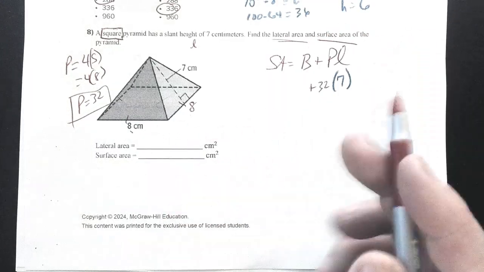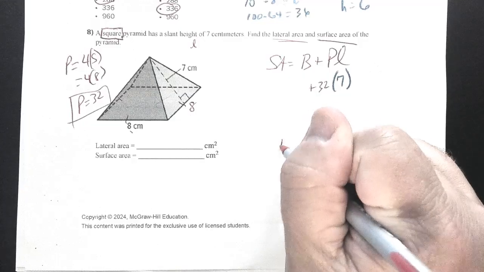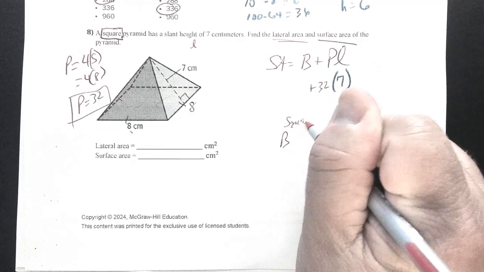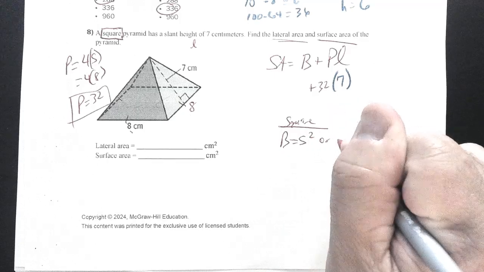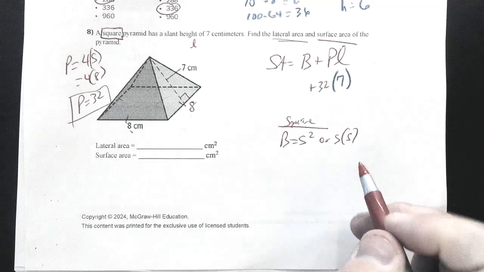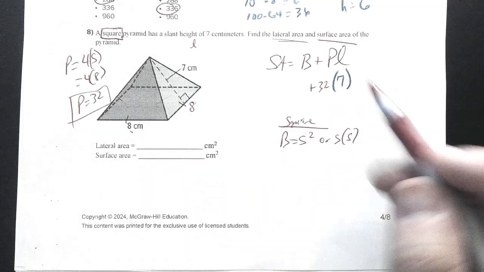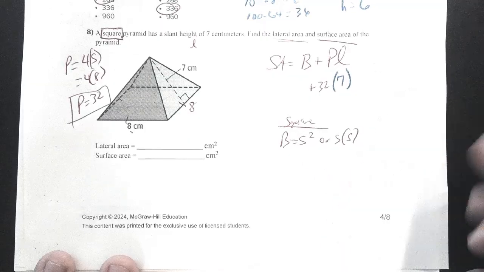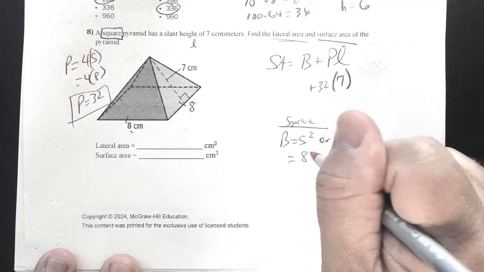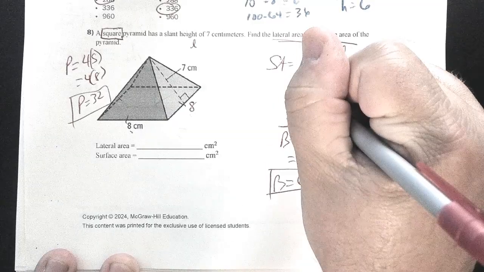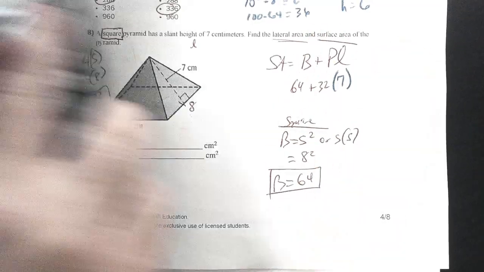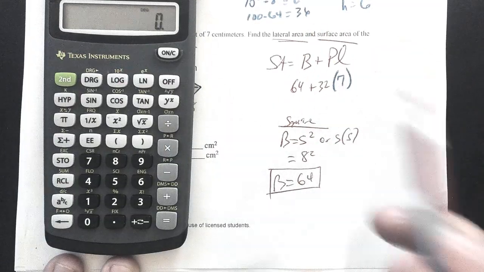All right, and the base area for a square is side squared or side times side, because the sides are equal. So you don't have to go base times height. So in this case, that's 8 squared, and 8 squared is 64. So 64. All right, so our lateral area is our perimeter times our slant height.